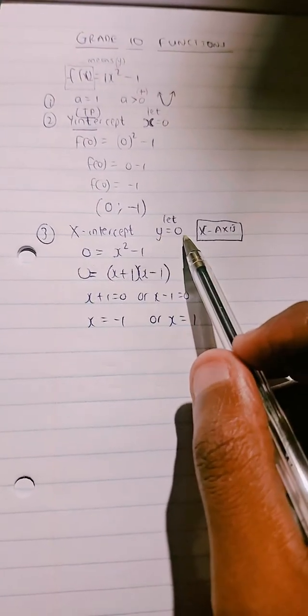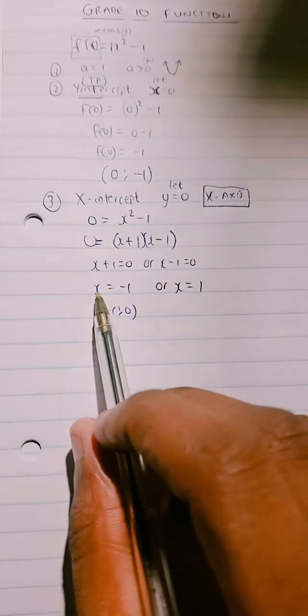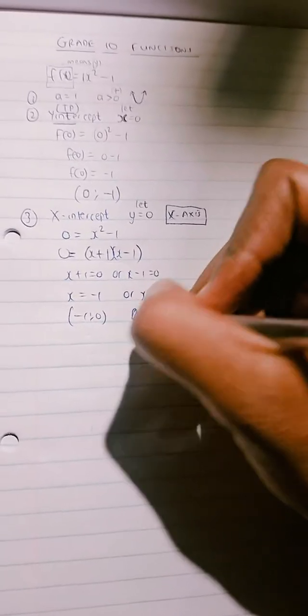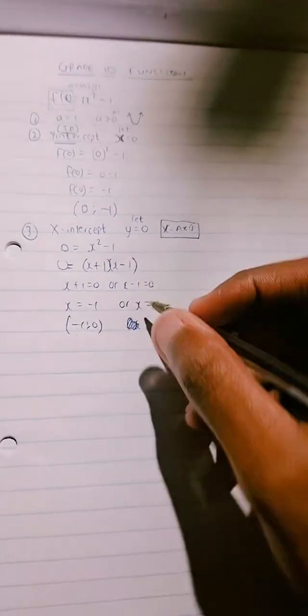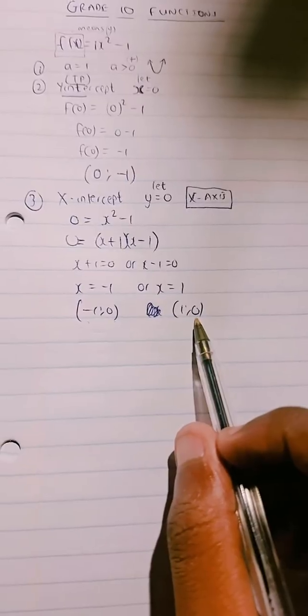Remember, what did we let y be equal to? We had let y be equal to 0. So therefore, our coordinates will be x is equal to negative 1, so -1 and 0 are the coordinates. 1 and 0 is your other coordinates.